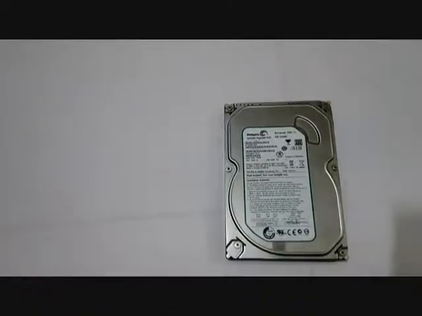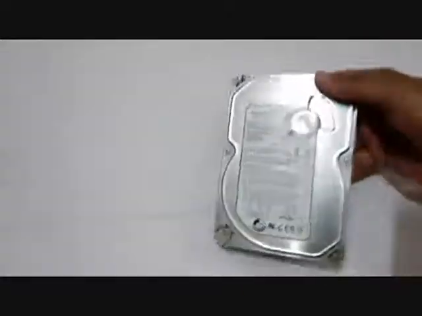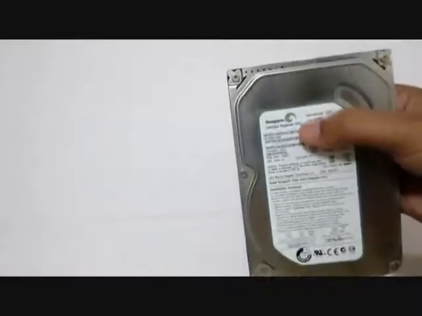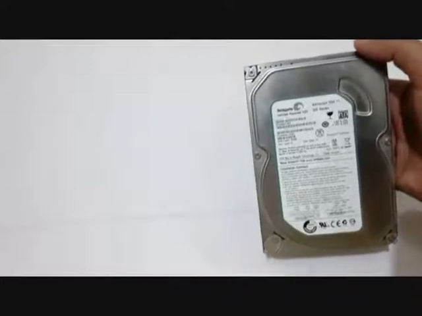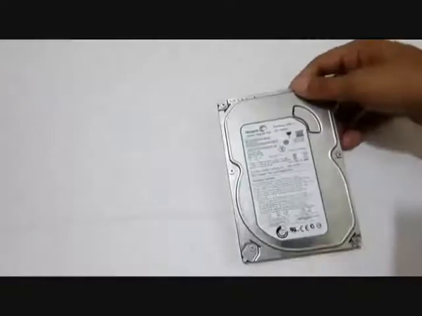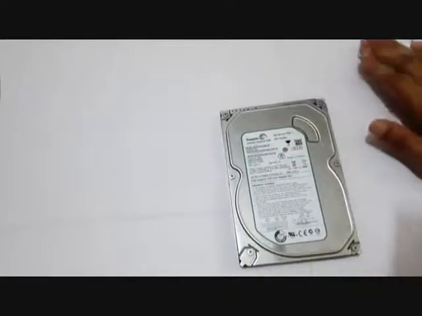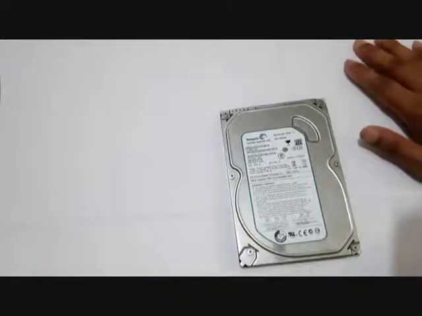Here they actually indicate the storage on this sticker over here. So this is a 320 GB hard disk, but nowadays you'll have a minimum of 500 GB to 1 TB hard disks, which are very common these days.